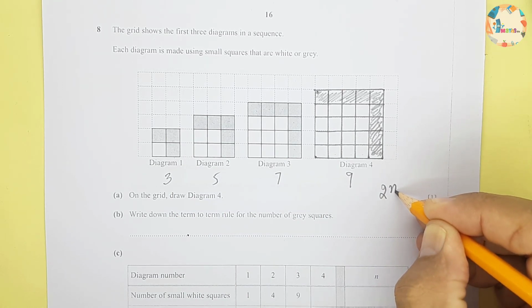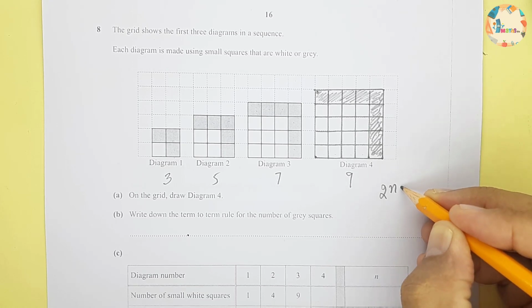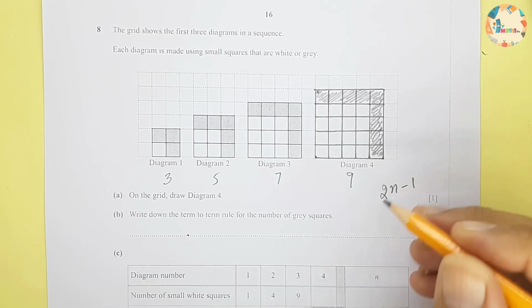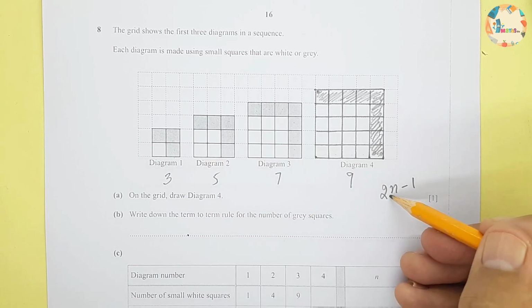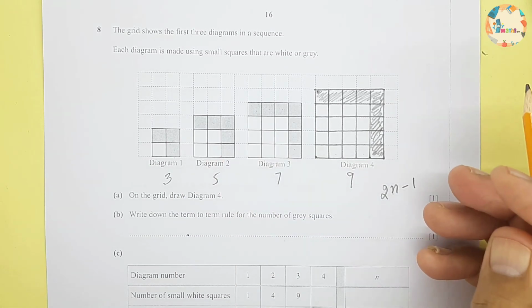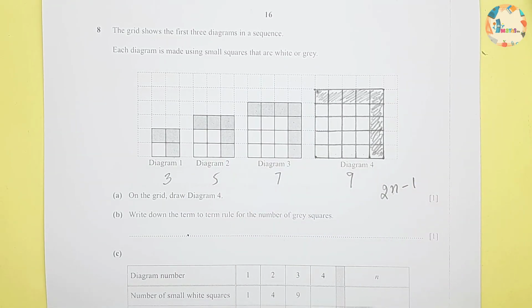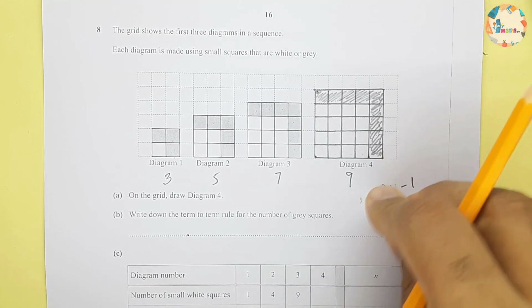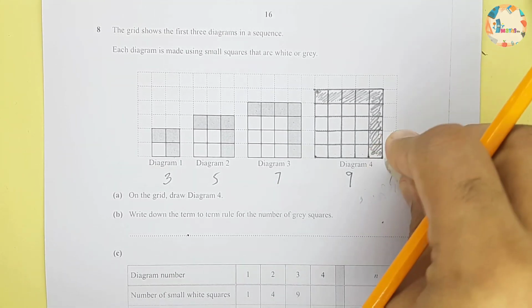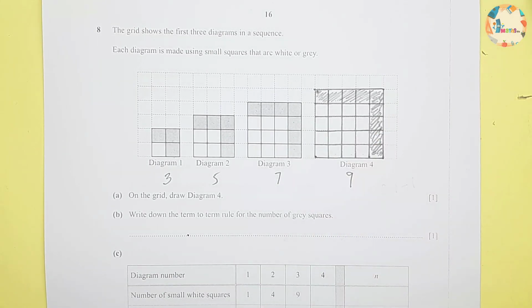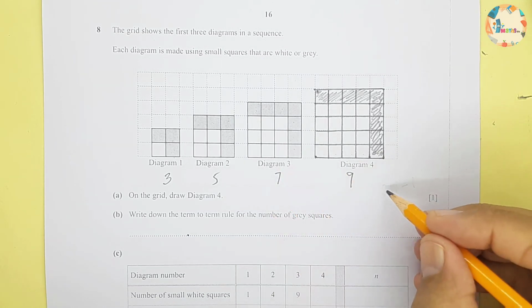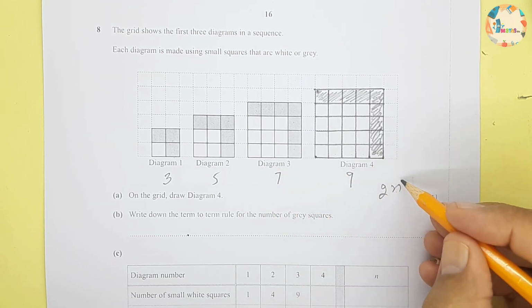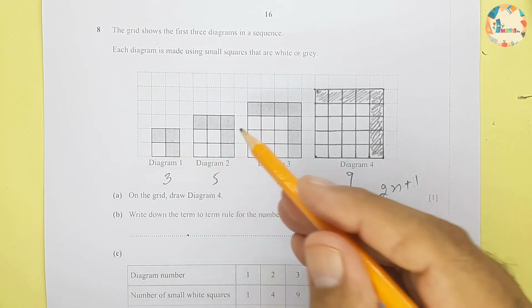For example we can write 2n minus 1. If n is 2, it will be 4. No, it will not be working, so we'll have to check. Basically the difference is 2, so it will be 2n plus 1. 1, 2, 3, 4.